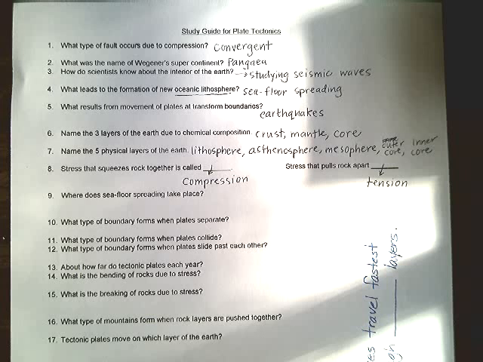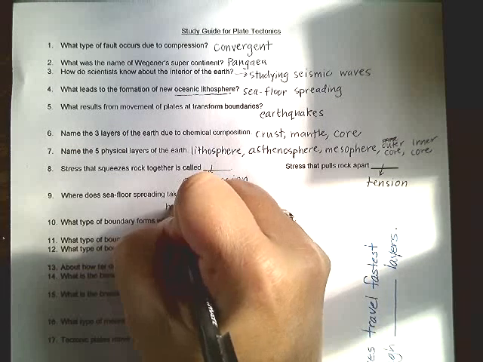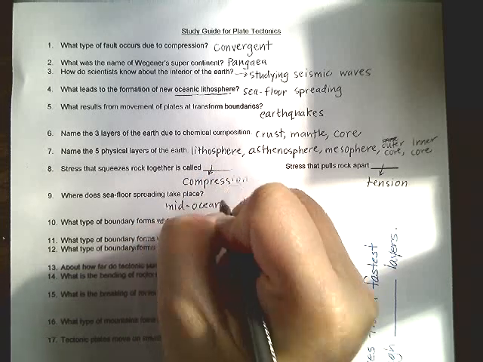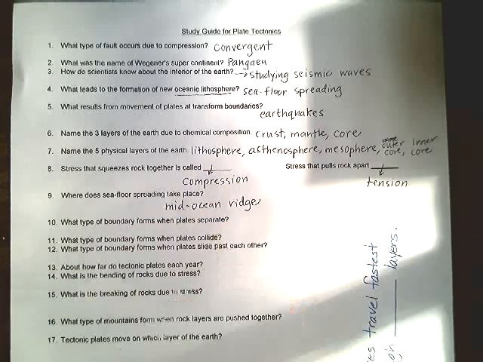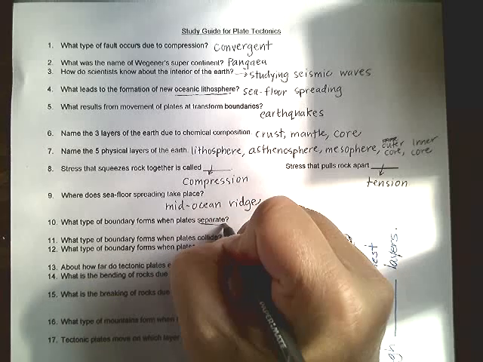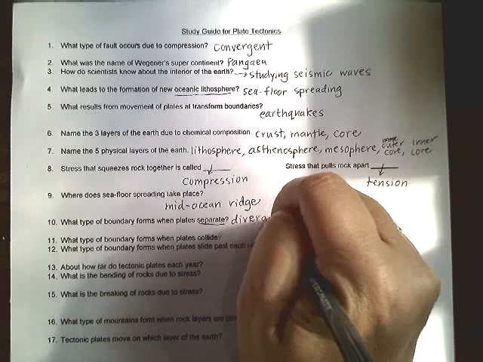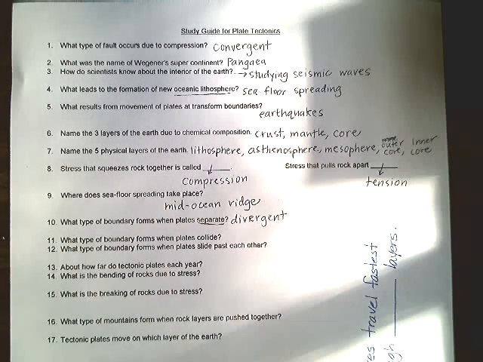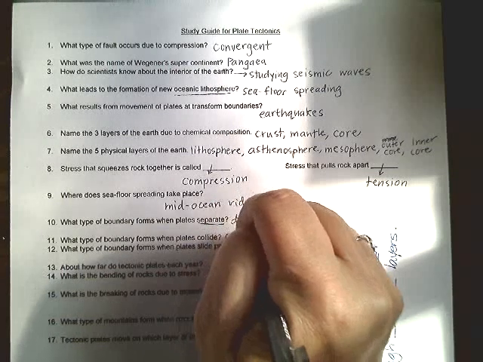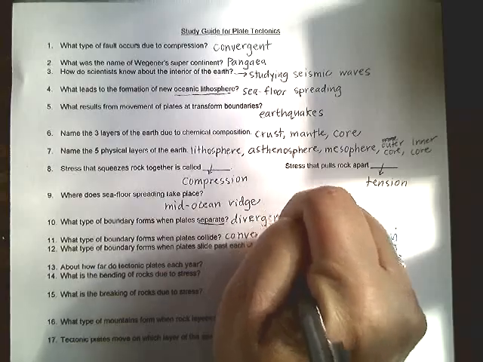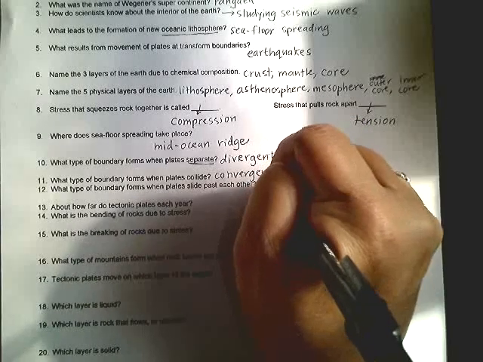Where does seafloor spreading take place? In the largest landform on the planet, except it's on the bottom of the ocean, which is the mid-ocean ridge. What type of boundary forms when plates separate? Divergent, divide. What type of boundary forms when plates collide? Convergent. Hopefully you'll remember your rap. When they slide past each other, again from the rap, transform boundary.